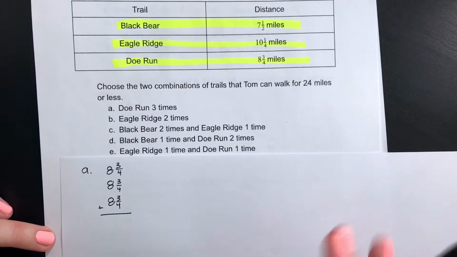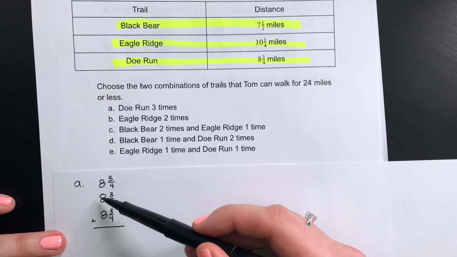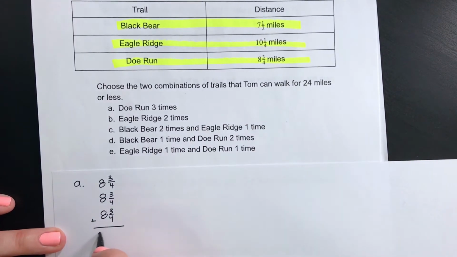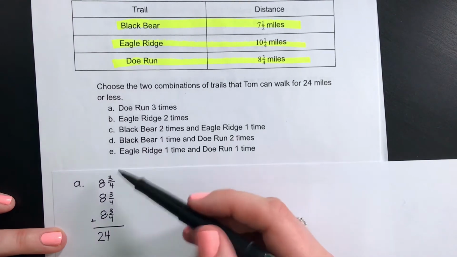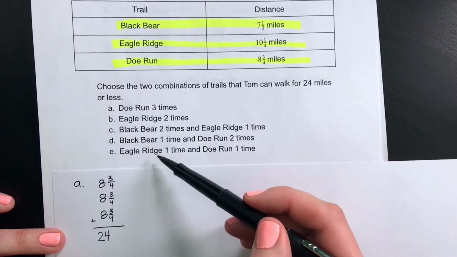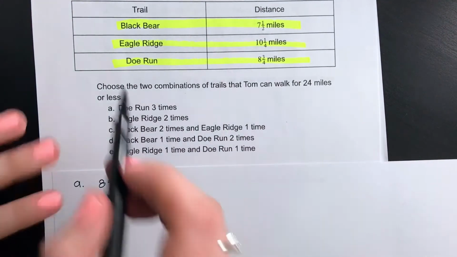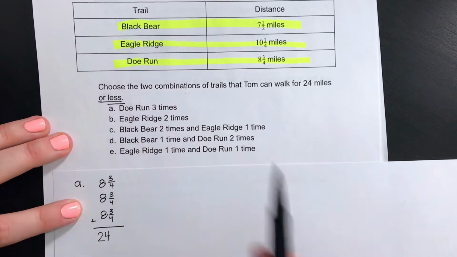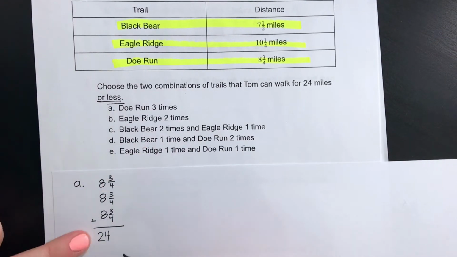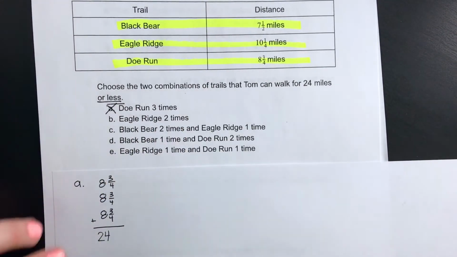But there actually is a shortcut in this situation, because I know if I add 8 plus 8 plus 8, that's going to give me 24 in itself. What we need to know is which one of these combinations will Tom walk 24 miles or less. This is obviously going to be more than 24 miles, so A cannot be one of the answers.